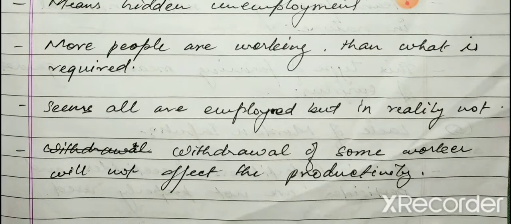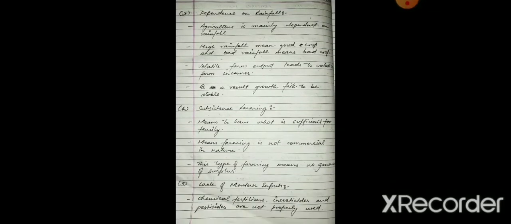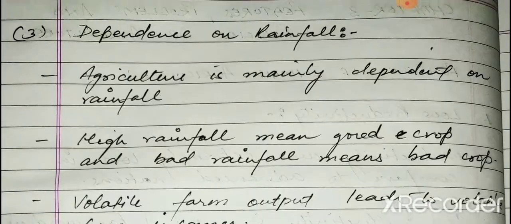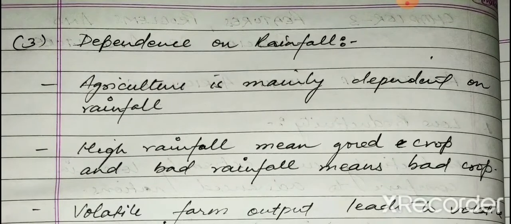Now you can go to the third topic, that is dependence on rainfall. When India got its freedom, at that time there was no development in the agriculture sector. Because of that, Indian agriculture was heavily dependent on rainfall.